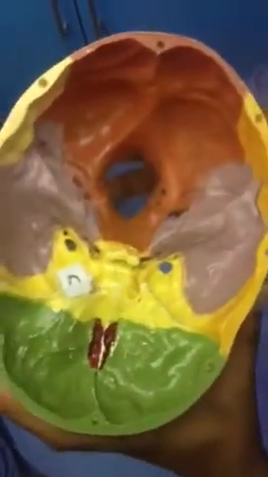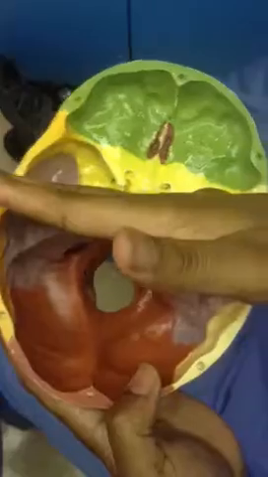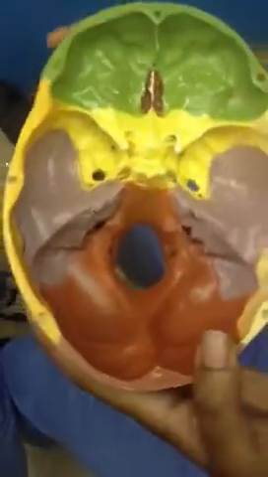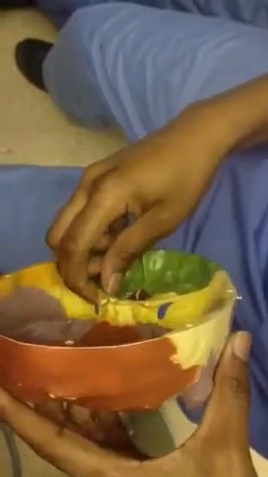We're going to continue on to learn the different fossa. You have your anterior fossa, middle fossa, and posterior fossa. Now, starting at the front, you have this little hole in here. This is called your optic canal, and that's located in your sphenoid bone. So everything I'm covering here is the sphenoid bone. You look under here, this is your superior orbital fissure.